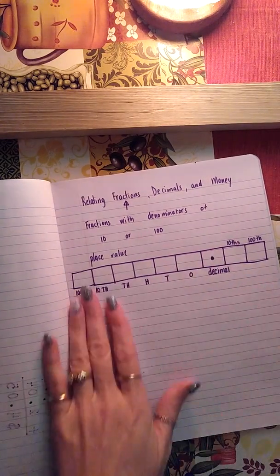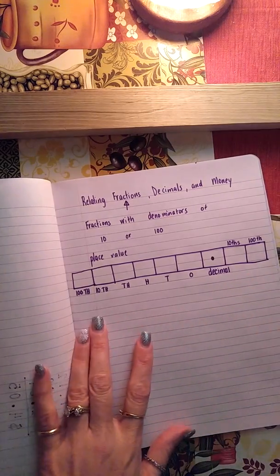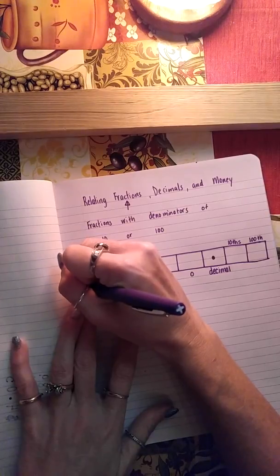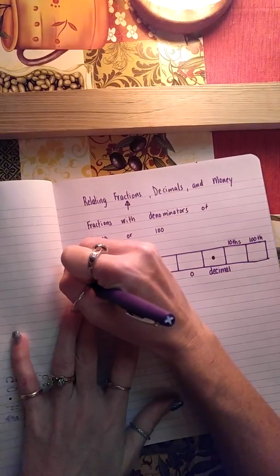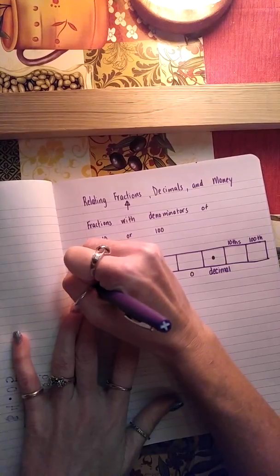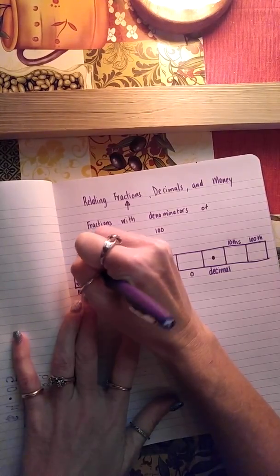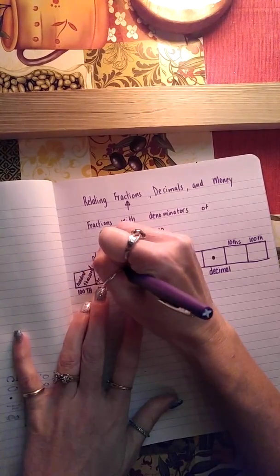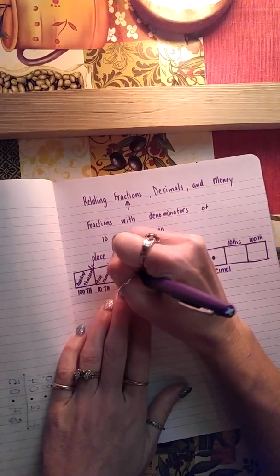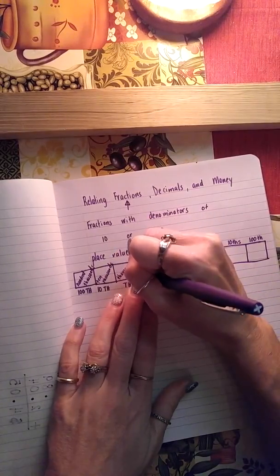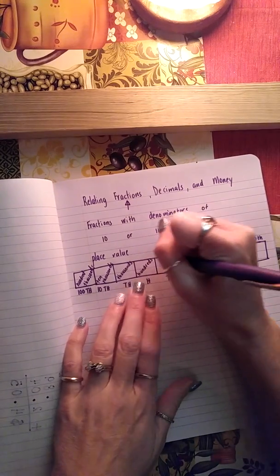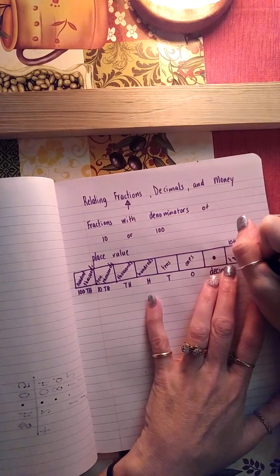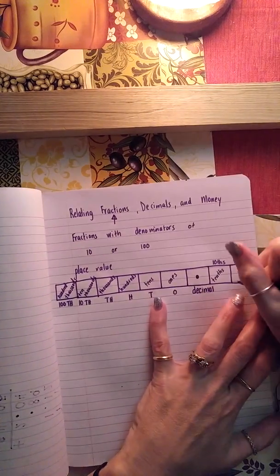So this is something the students had to put in their notebook, and I even had them write it out. Like I labeled it here. We wrote 100,000s, 10,000s, thousands, hundreds, tens, ones, tenths, and hundredths.